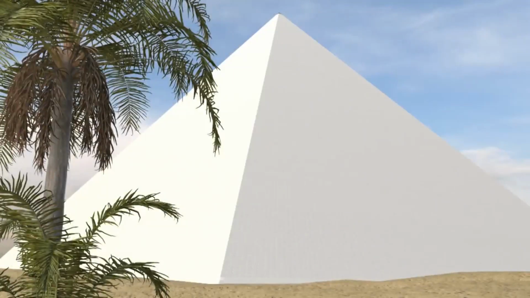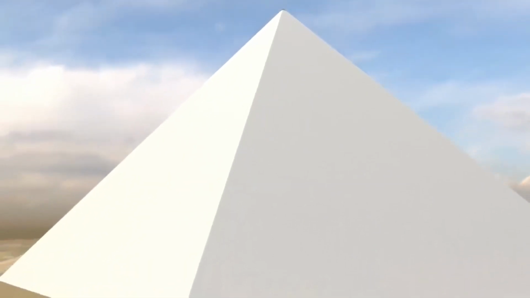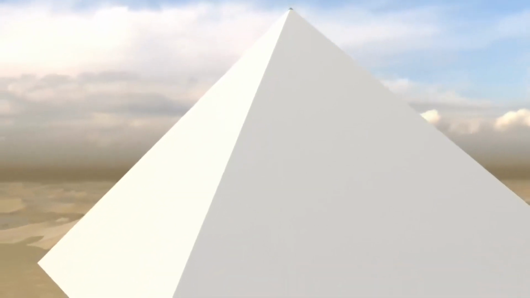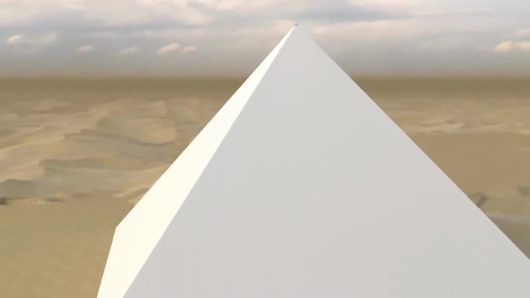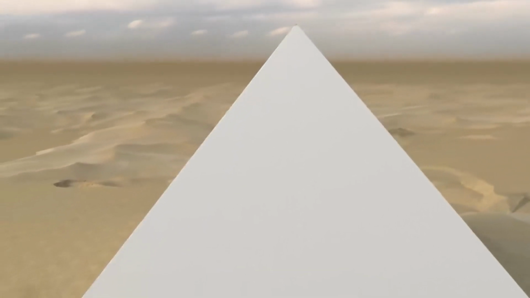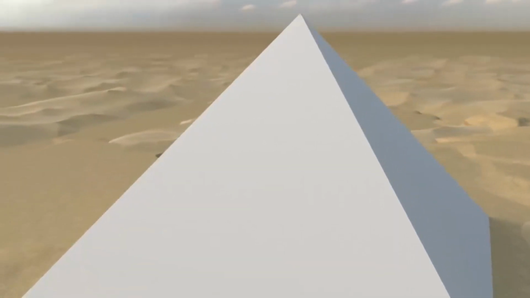Once the core was complete, the casing was added. The casing was made of highly polished limestone blocks, which were carefully fitted together to create a smooth surface. This casing was not just for aesthetic purposes, but it was also to provide protection for the core and to make the pyramid more durable.